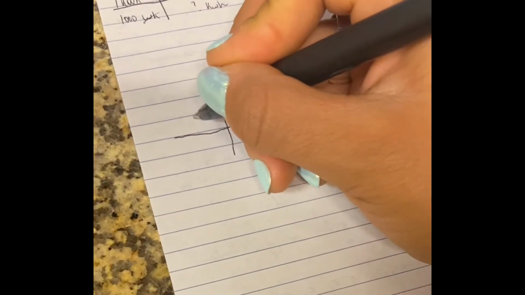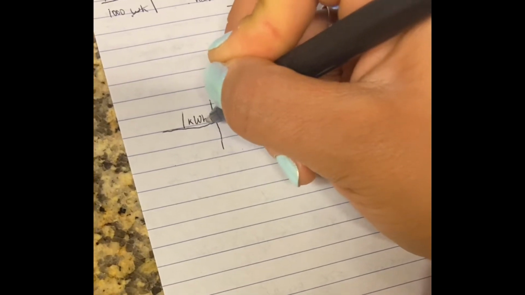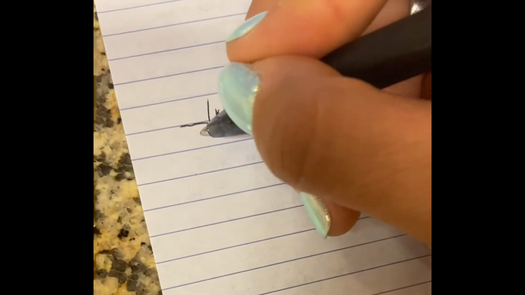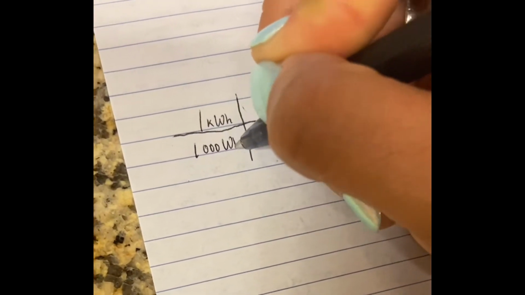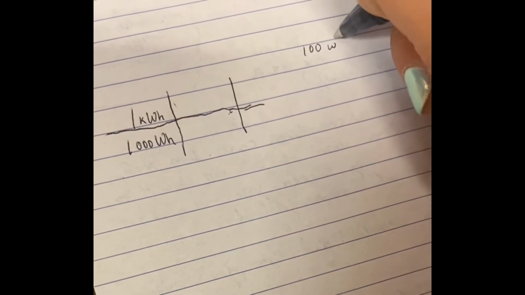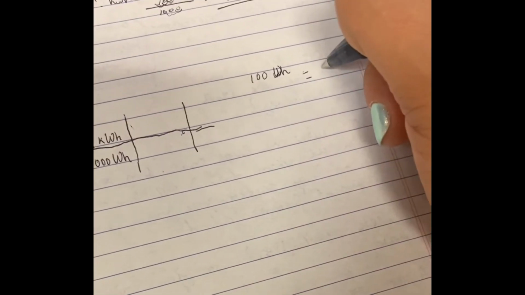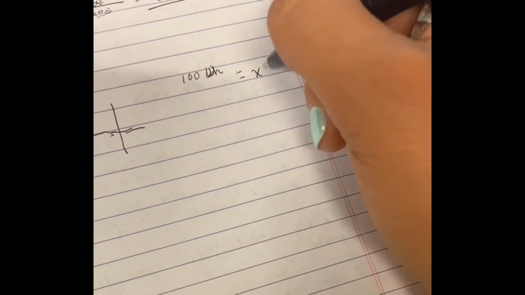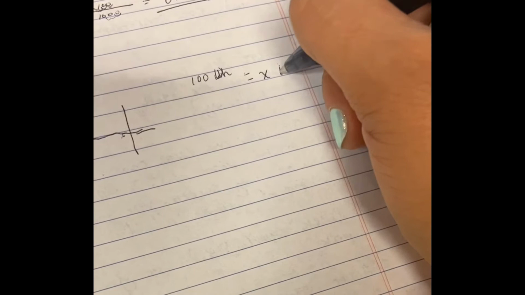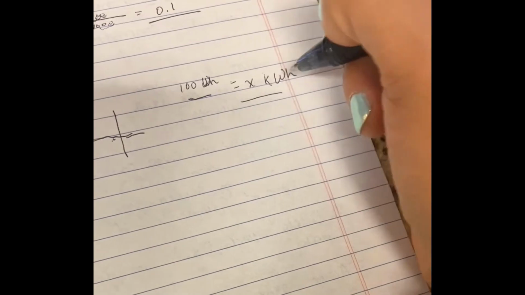Well, we know that 1 kilowatt is equivalent to how many watts? 1,000 watts. And for the problem in Thursday's Do Now, if I have 1,000 watts, that's what we know. What are we trying to figure out? We want to figure out the variable, the number of kilowatts. So we know this, we don't know this.